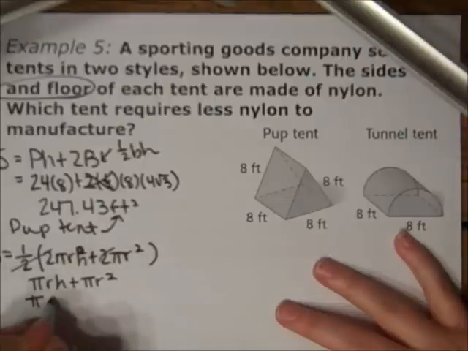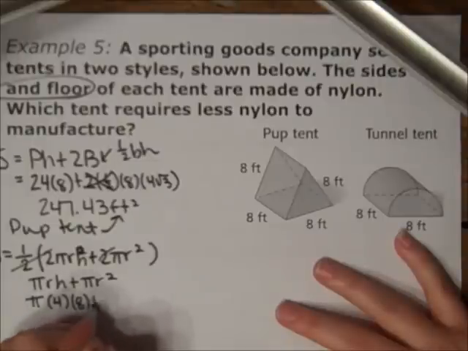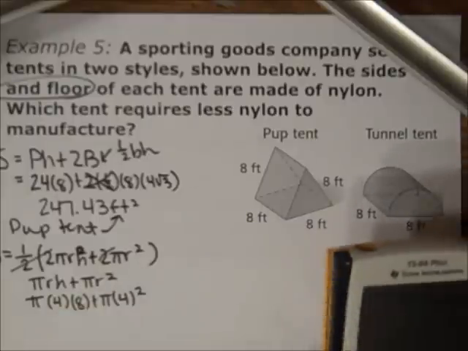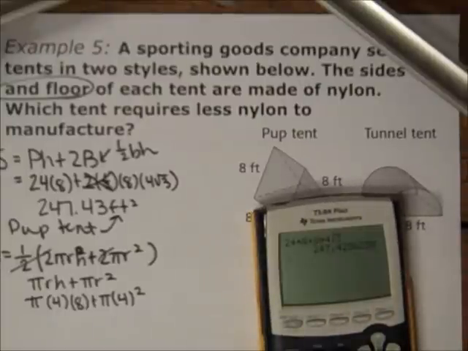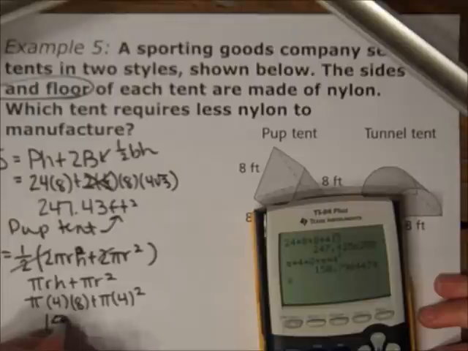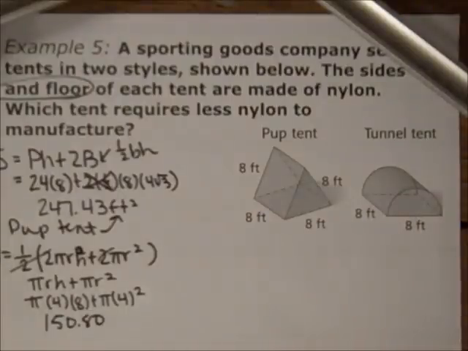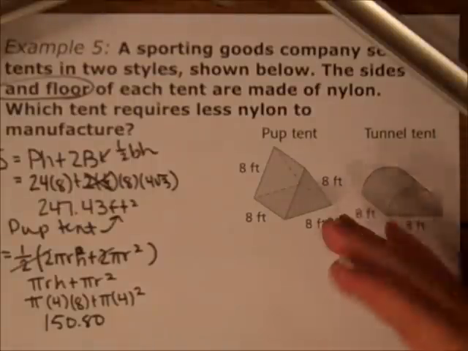Okay, so pi, 4, the height is 8, plus pi times 4 squared. Again, this is a word problem, so I'm going to want to use pi. So pi times 4 times 8 plus pi times 4 squared. This is 150.8.